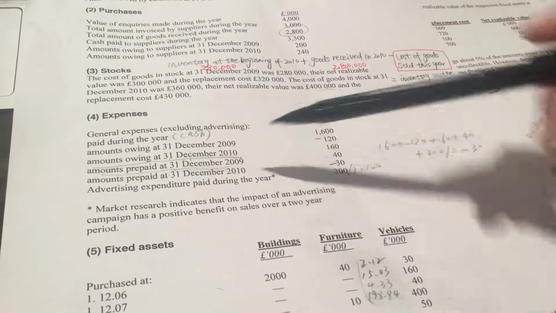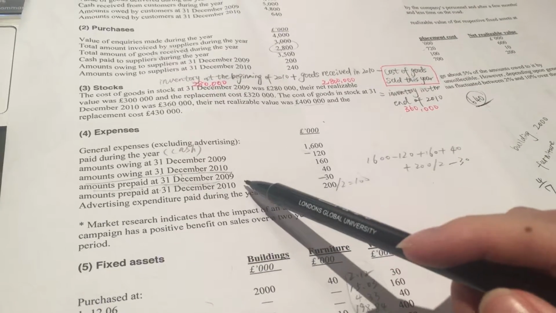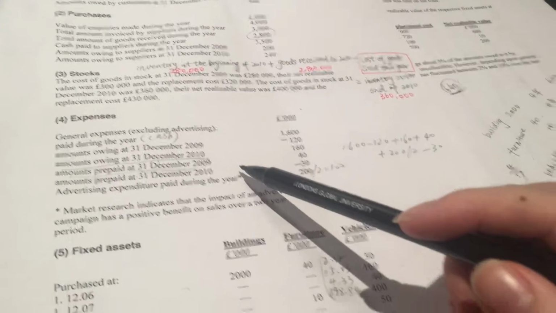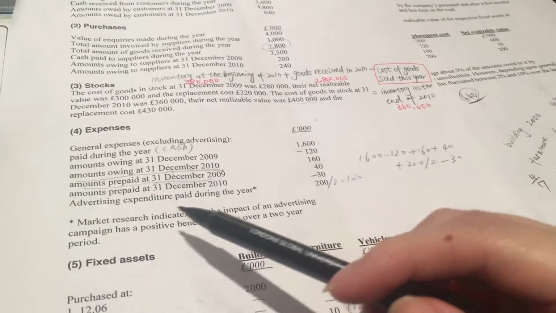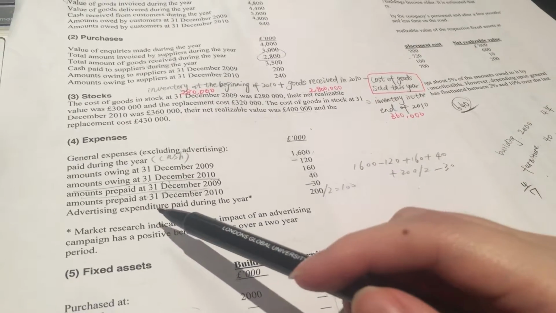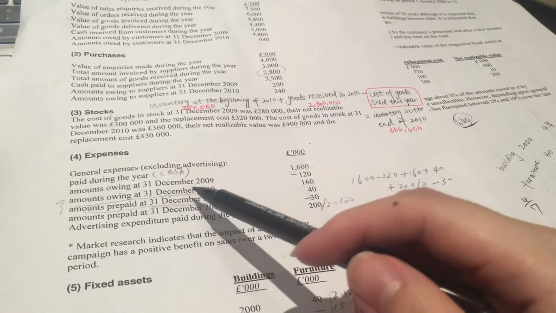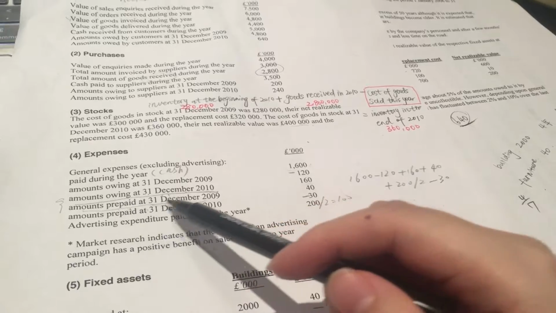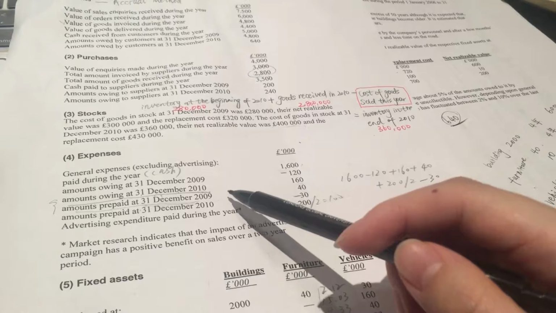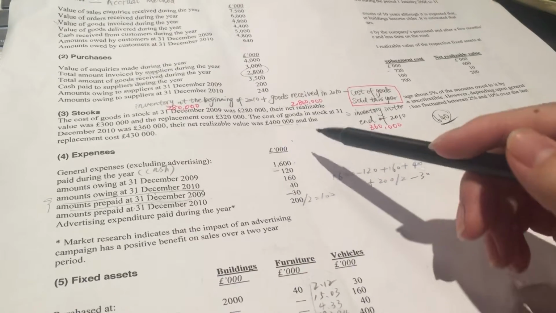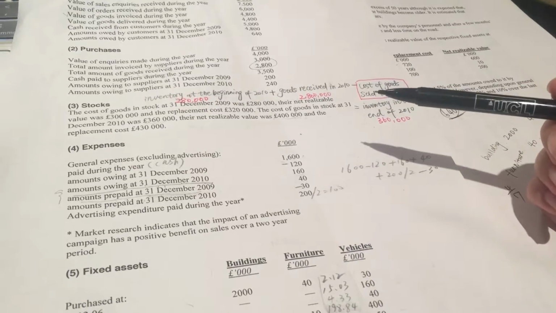As for the amount prepaid at 2010, it's actually for the next year. It should also be reduced from this amount. These two really happened in 2010, but they haven't been paid, so it shouldn't be shown in the cash flow statement, but it should be shown in the income statement.